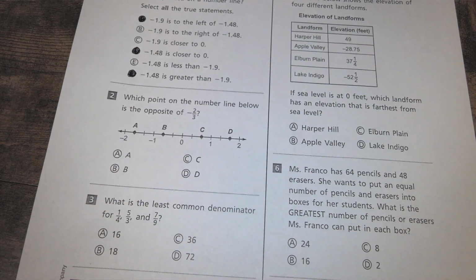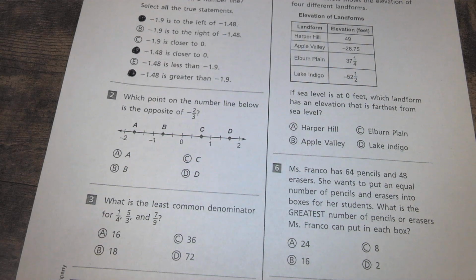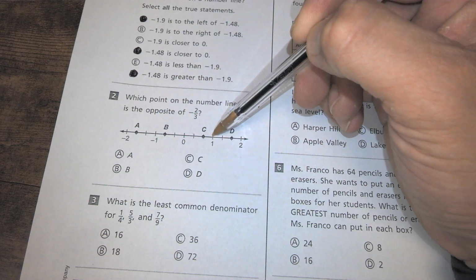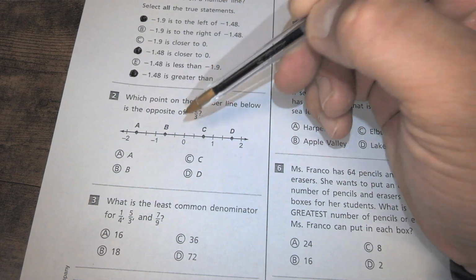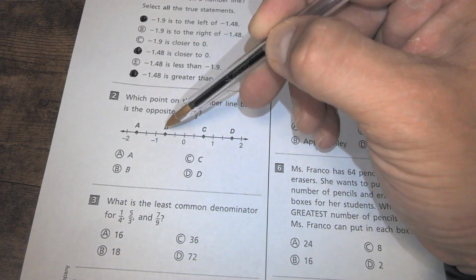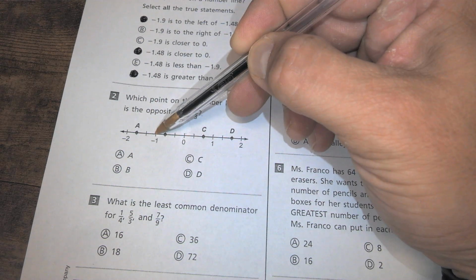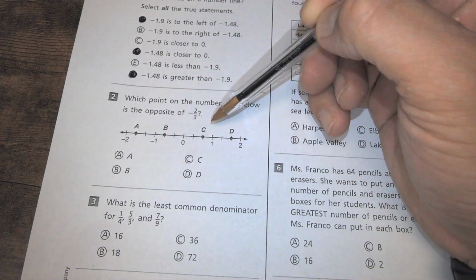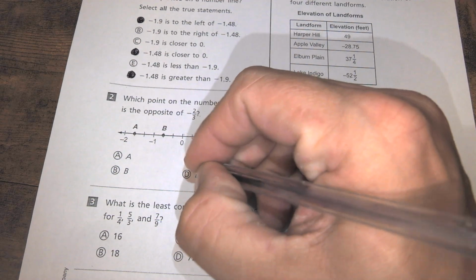Okay, number two, the point on the number line below is the opposite of negative 2/3. Well, negative 2/3, if you look, they're going by threes because of the denominator. So each one of these is talking about 1/3, 2/3, negative 1. So negative 2/3 would be here. The opposite is positive, so it would be C.